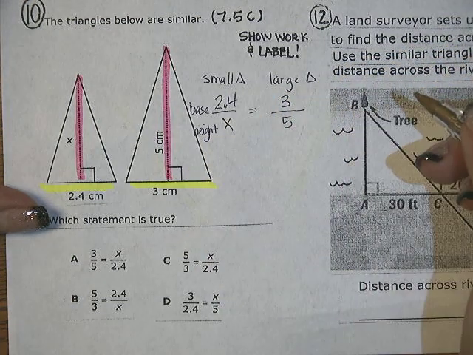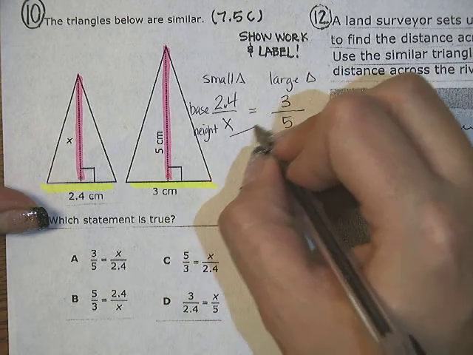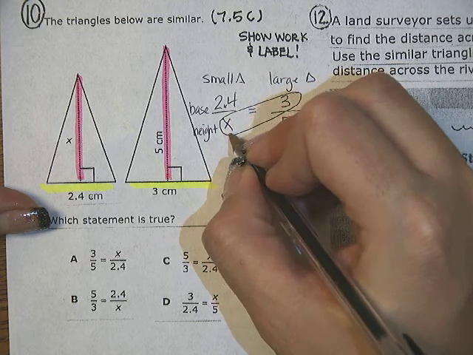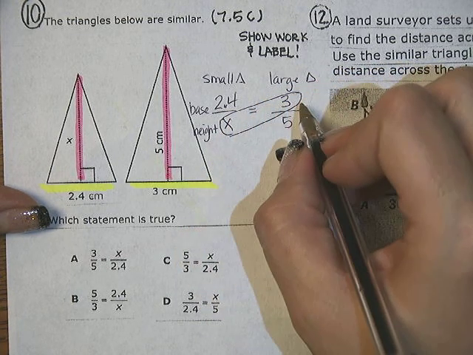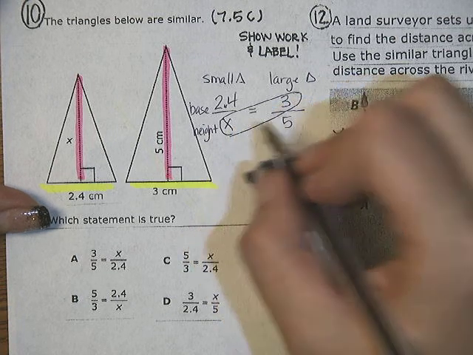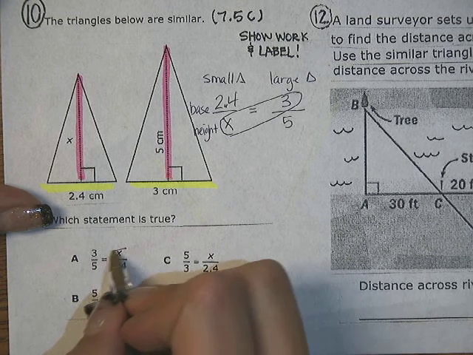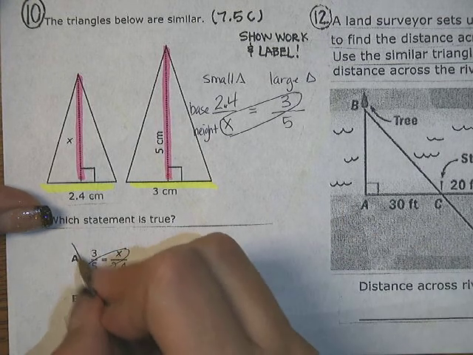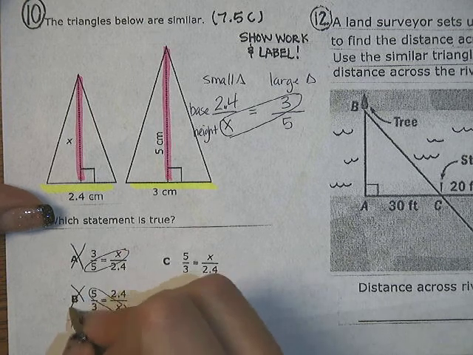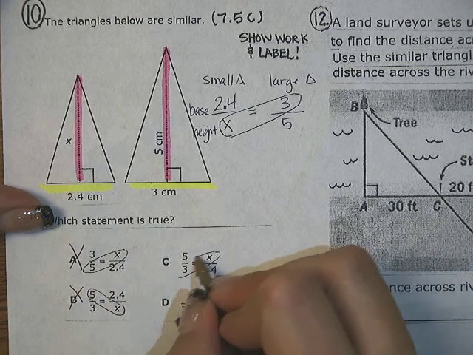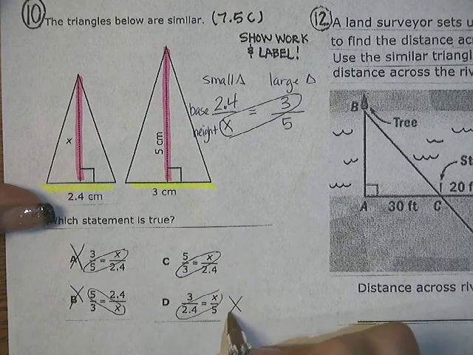It does not ask me to solve, but when it wants to know which proportion would work, you want to look for your cross products, especially the one that's across from your x. So right now I have 3 and x as cross products, so I would want to have the same exact thing in my answer choices. Here I have 5 and x. That's not going to work. Here I have x and 5. Oh yeah, not going to work. Here I have 3 and x, so that might work. And x and 2.4, also not going to work.